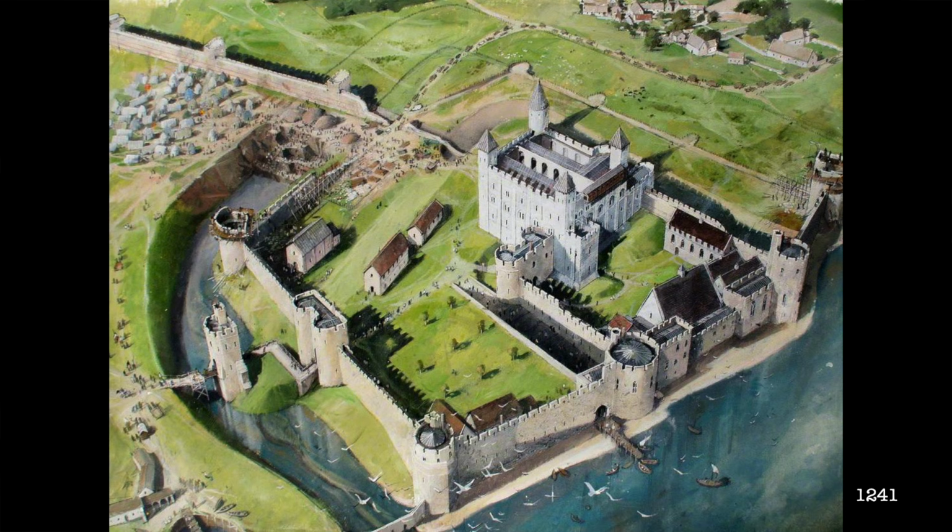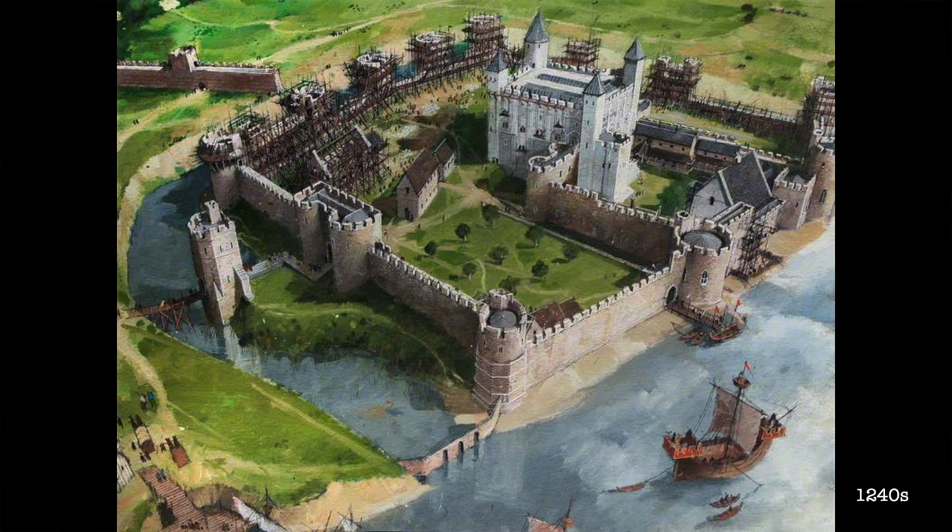Staying in Henry III's reign, in 1241 we see the inner curtain wall, as it would become, being refortified, and a new moat being dug. Throughout the 1240s, Henry III's work on the Tower of London made it the most secure it had been so far. However, despite all of these improvements, Henry's moat failed to account for the fact that the Thames is a tidal river. Therefore, at low tide, the moat would be, at best, a muddy puddle.